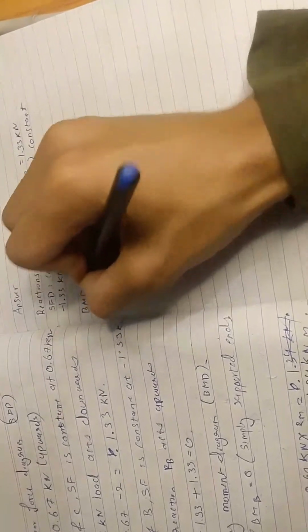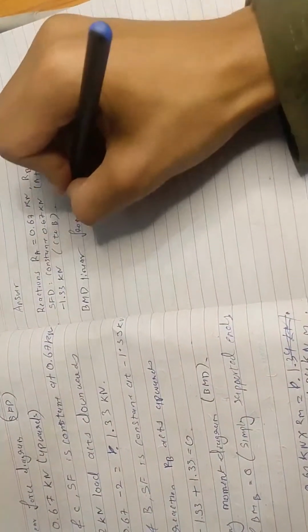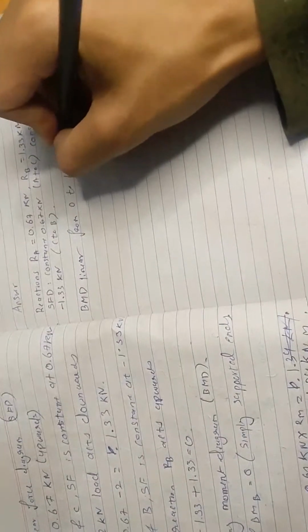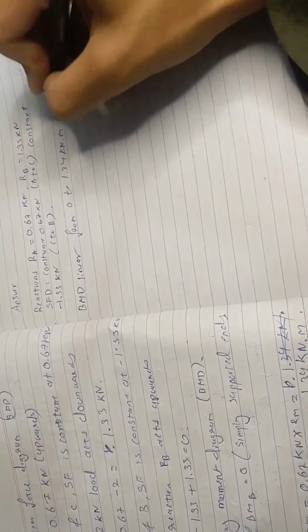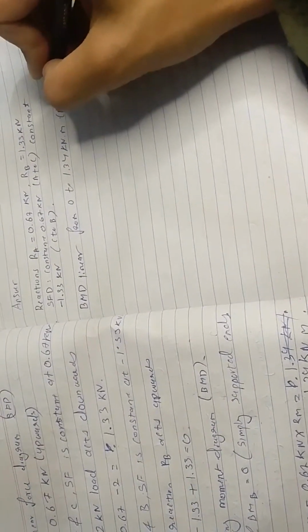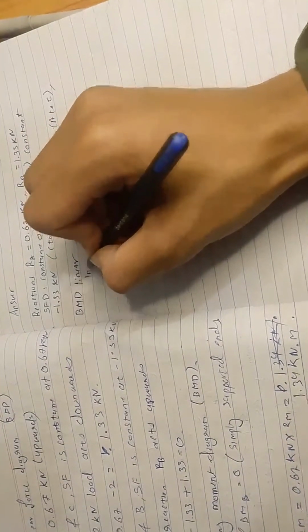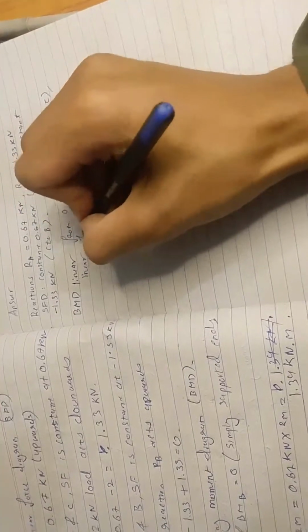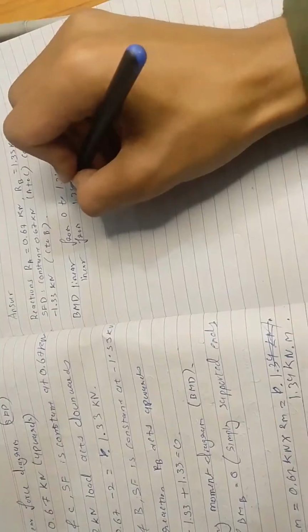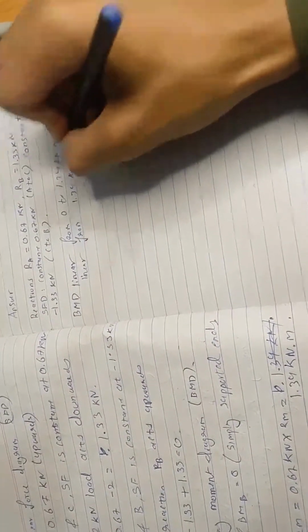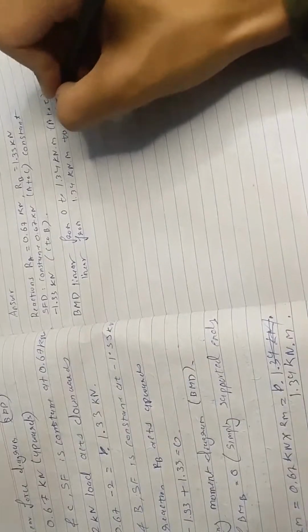BMD: linear from 0 to 1.34 kN dot meter from A to C, and linear from 1.34 kN dot meter to 0 from C to B. Here is the second numerical we will calculate.